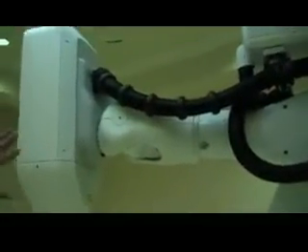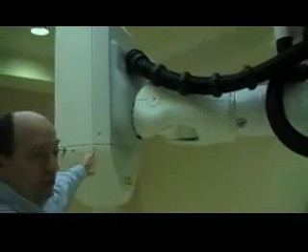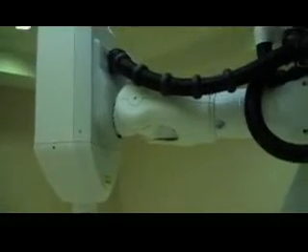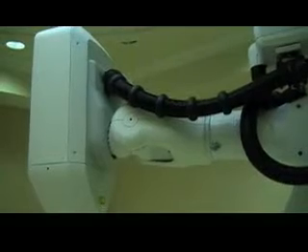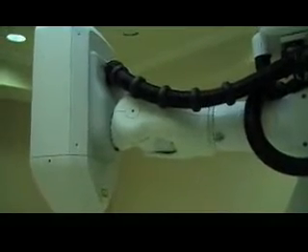Can you tell us more about the robot arm, what it does and how it does it? The robot arm, its purpose is to move this linear accelerator in such a position that you could aim the linear accelerator with great accuracy. And then the linear accelerator, that's what generates the beam of radiation. The beam of radiation, yeah.